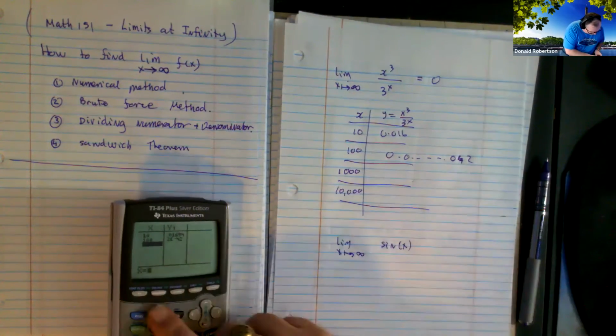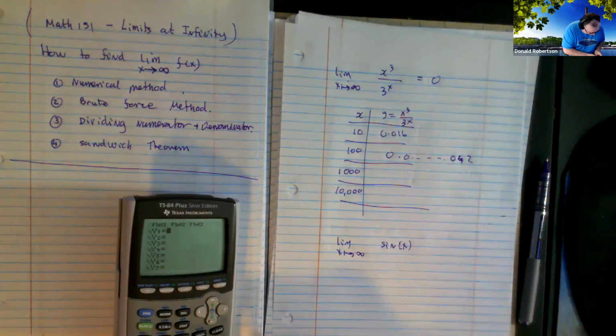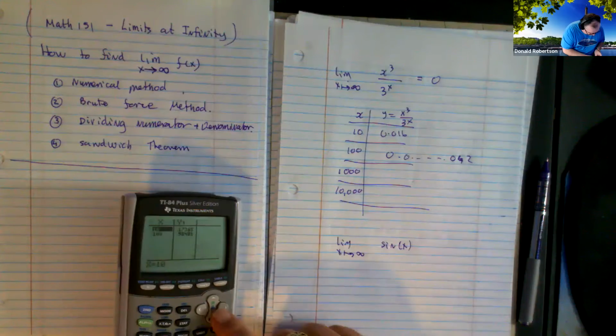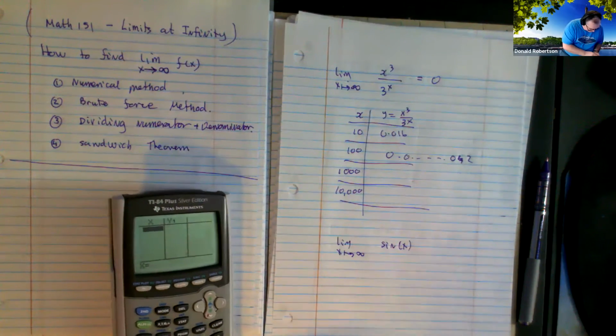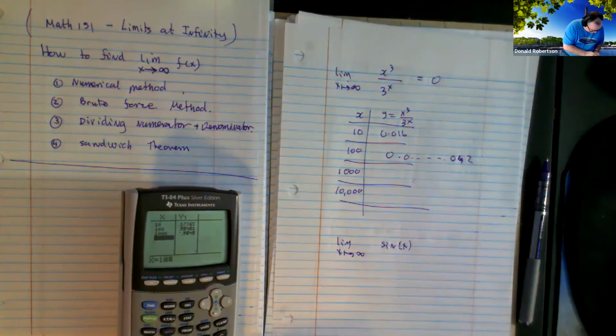I won't do the table part, but here we go. I'm going to put sine of x in, and let's do a table. There's 10, there's 100, there's 1,000, there's 10,000, and there's 100,000.